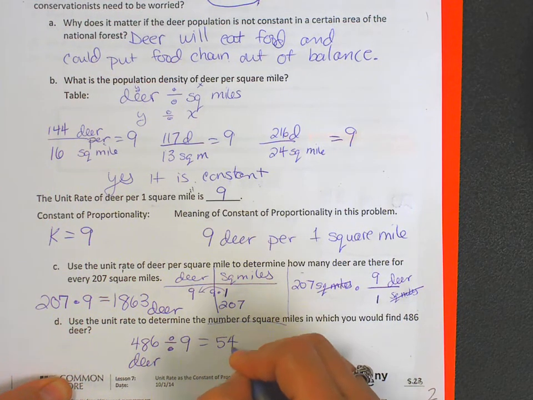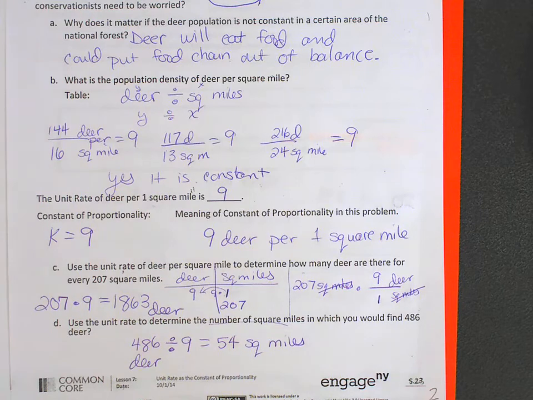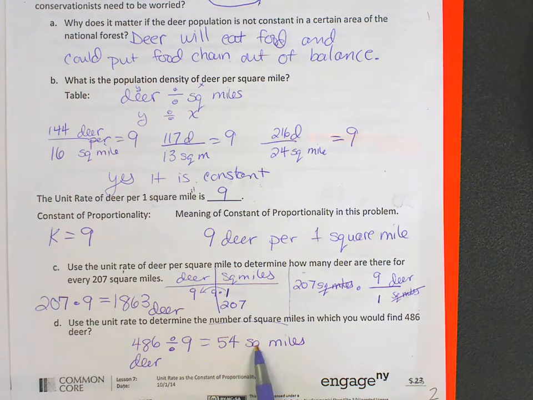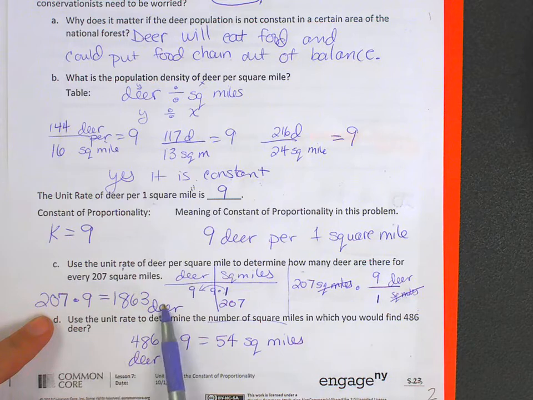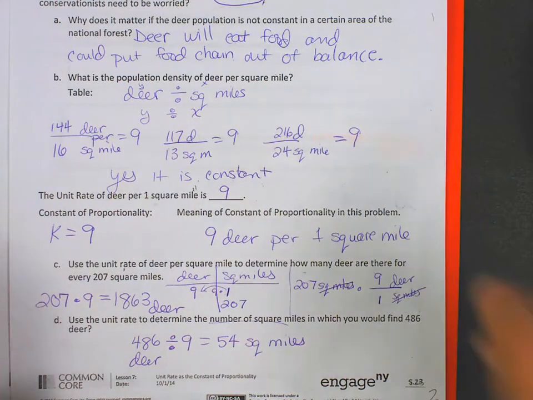Does 54 square miles make sense? Okay, the deer number is always bigger than the miles number. If I got a bigger miles number, then I know I did something wrong. When you do something wrong, then you do something different next time to get it right. Okay? Multiplication to get the deer, divide to get the miles. Okay, let's go to the next problem.